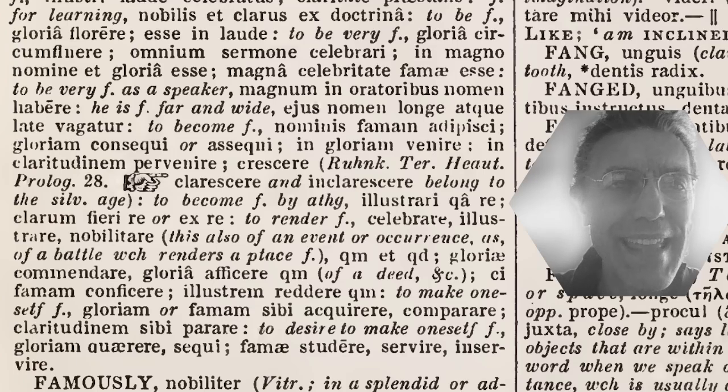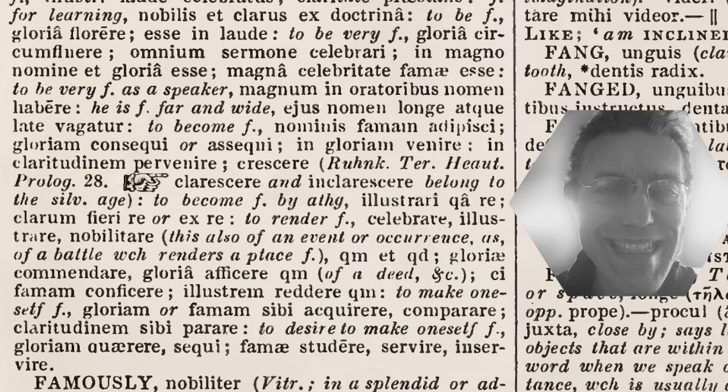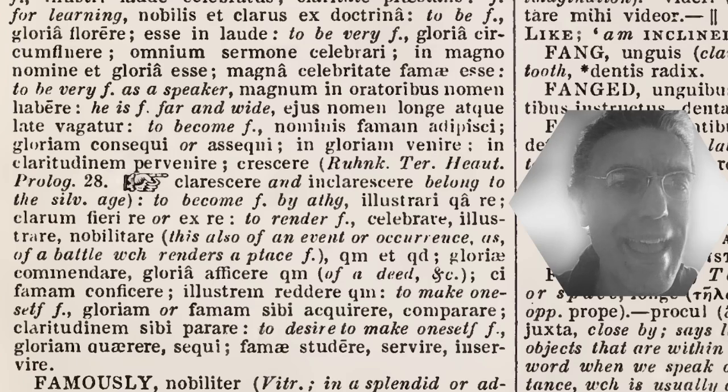Clarescere and inclarescere belong to the Silver Age. To become famous by way of anything: illustrari aliqua re. Clarum fieri re or ex re.